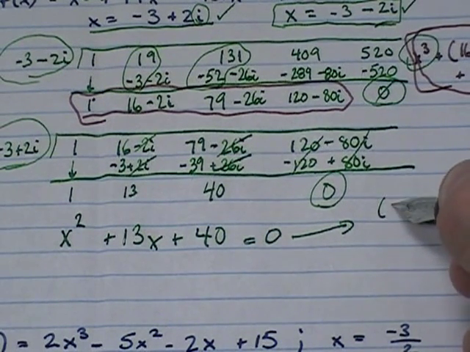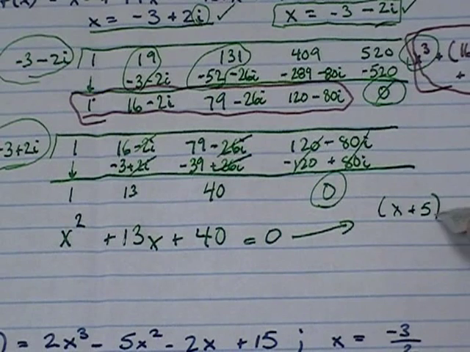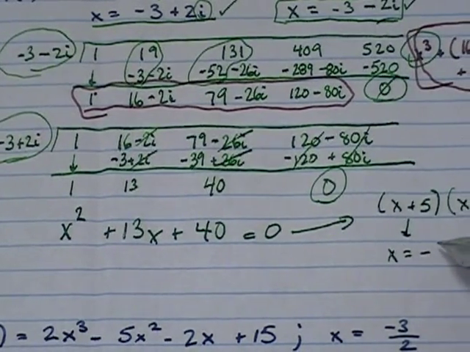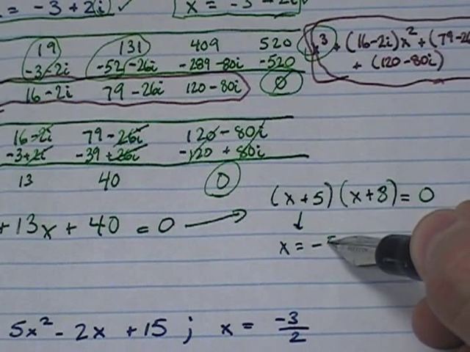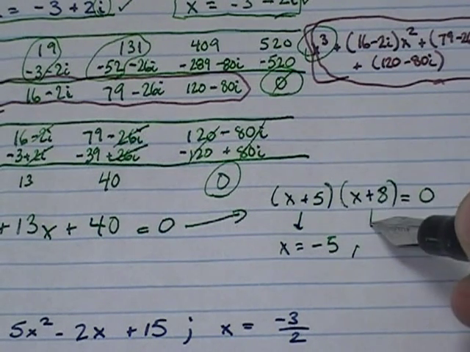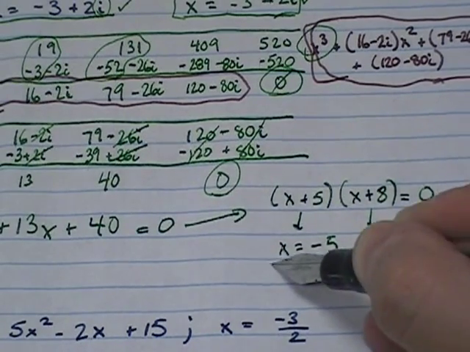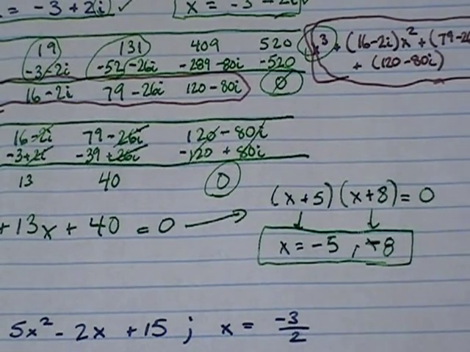So this factors into x plus 5 times x plus 8 equals 0. And of course, this will give me a root of x equals negative 5. And this will give me a root of x equals negative 8. And so we have negative 5, negative 8.